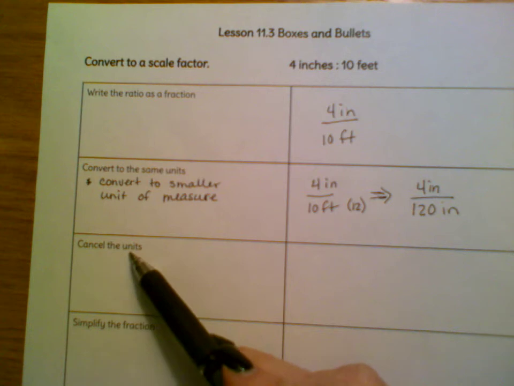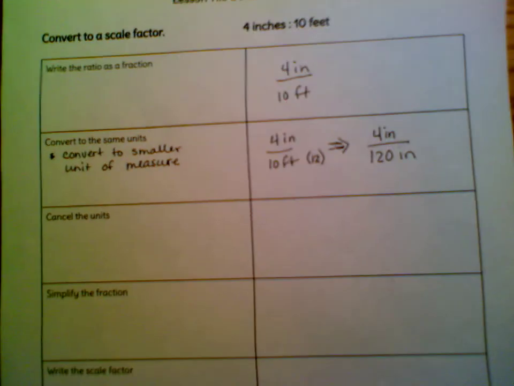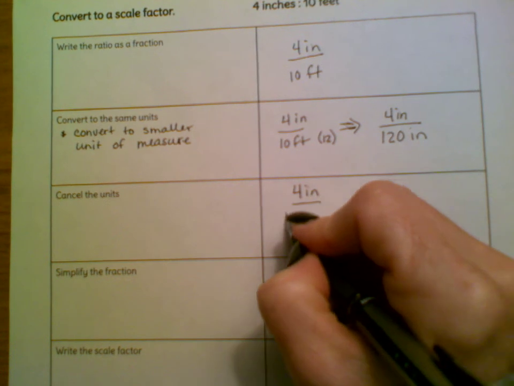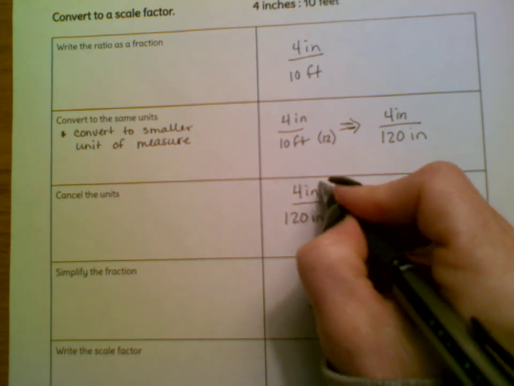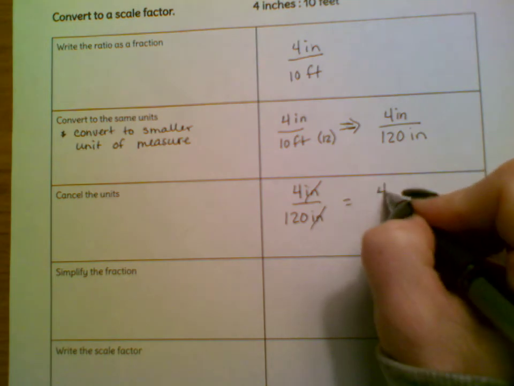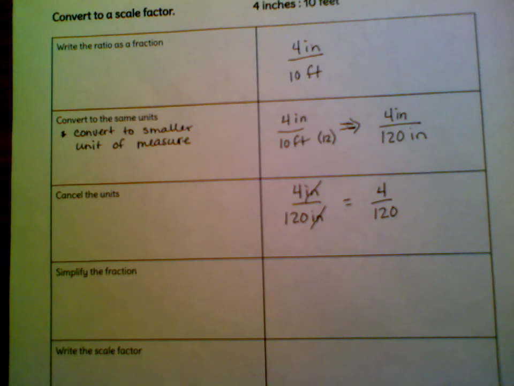So now it tells me to cancel the units. So I'm going to first just rewrite this. 4 inches, 120 inches. Cancel the units. So now my units are gone. So I have 4 and I have 120.